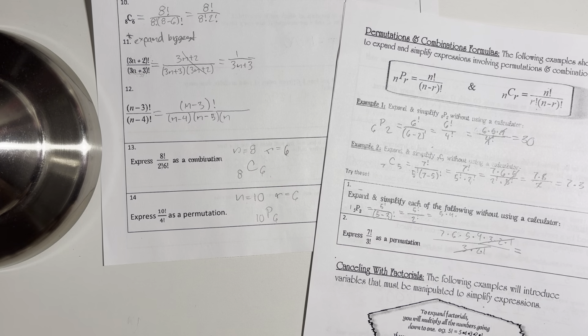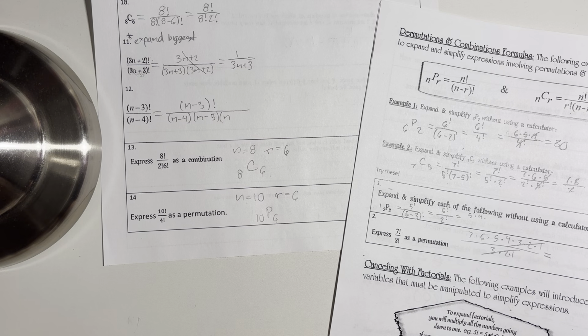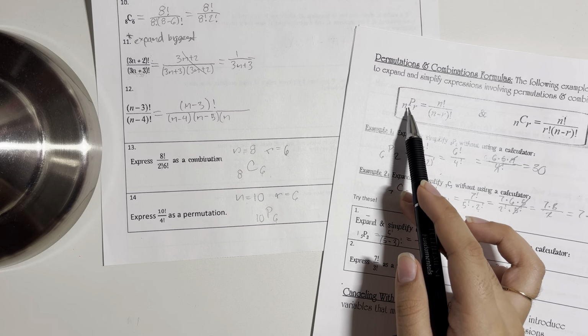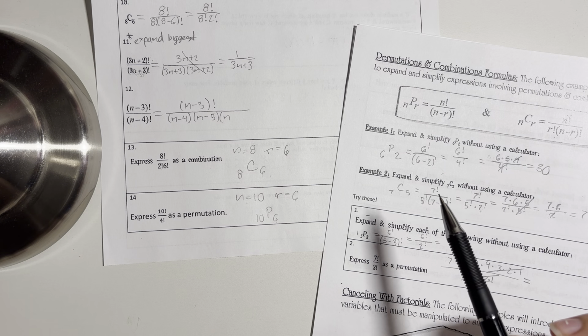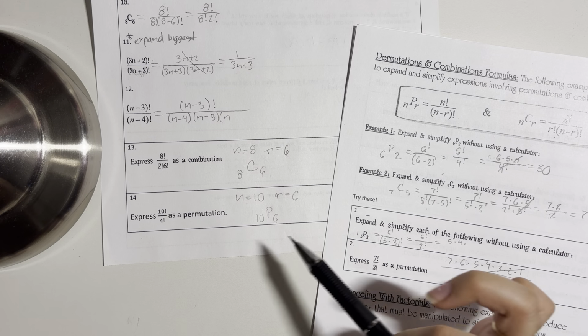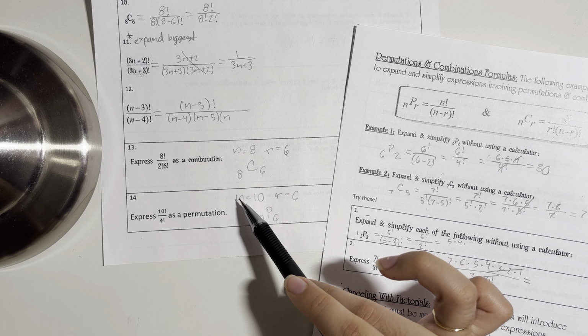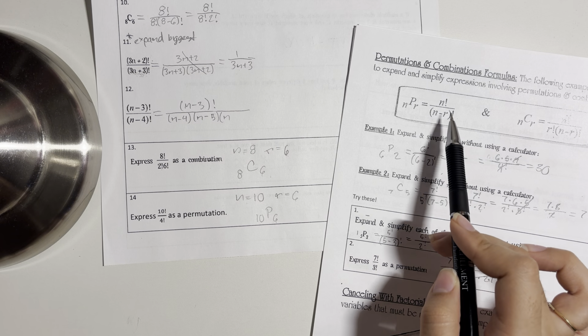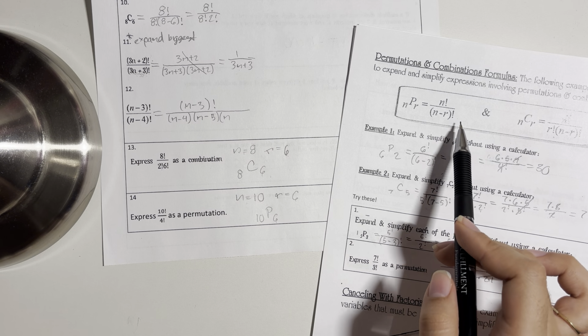I did the same kind of thinking process for number 14. It's just that now we're dealing with a permutation, but it's almost the same thing. The n is going to be at the top, so 10 equals n. And then in the bottom, we are subtracting n by the r.